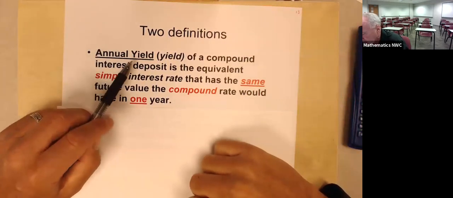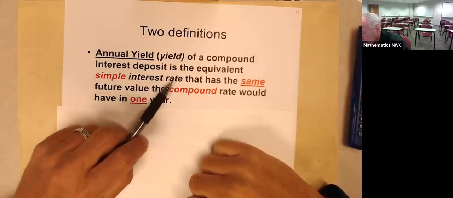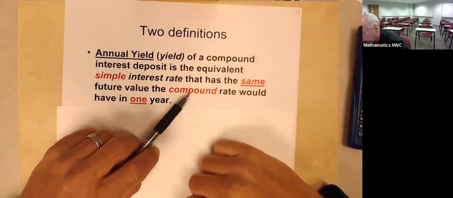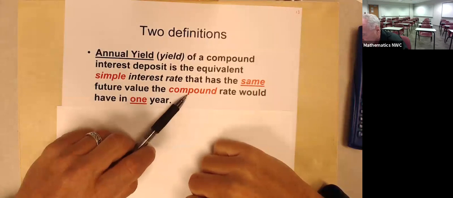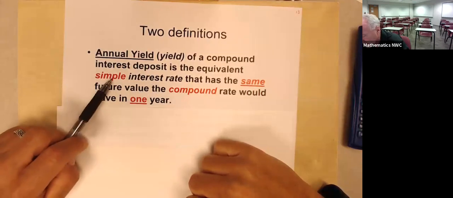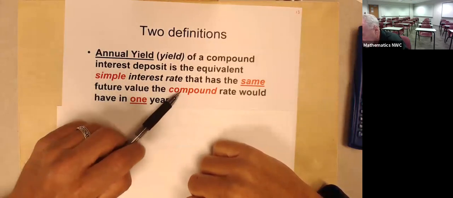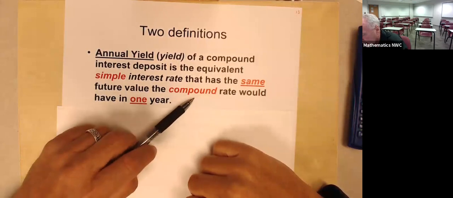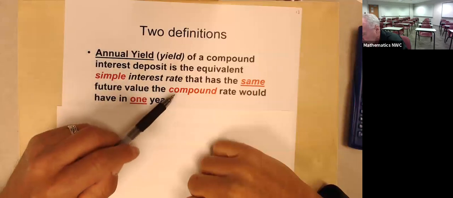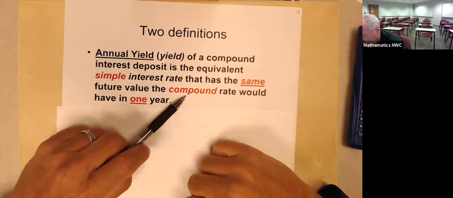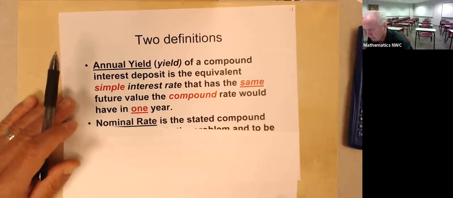Well, an annual yield of a compound interest deposit is the equivalent simple interest that has the same future value as the compound rate would have had in 1 year. We've been working with compound rates. Last class period, we worked with simple. Well, a simple interest rate that is equal to the compound is known as the annual yield. Annual yield equals the compound yield after 1 year. Okay, 1 year being a key here. Don't lose sight of that.